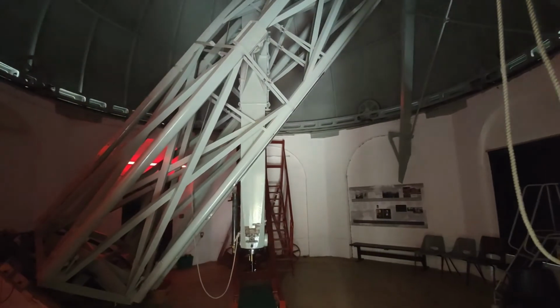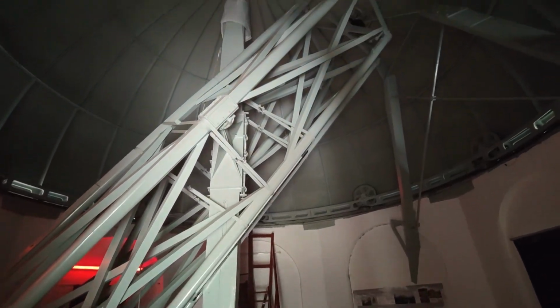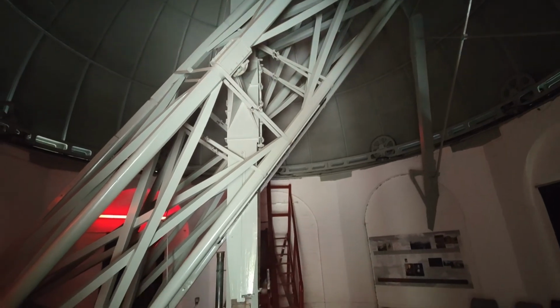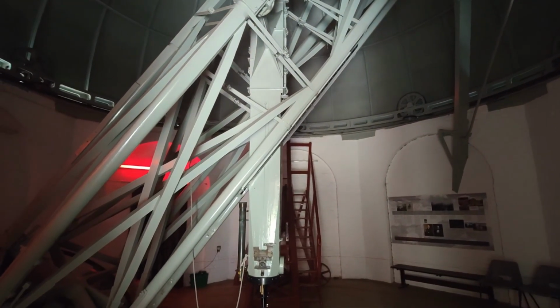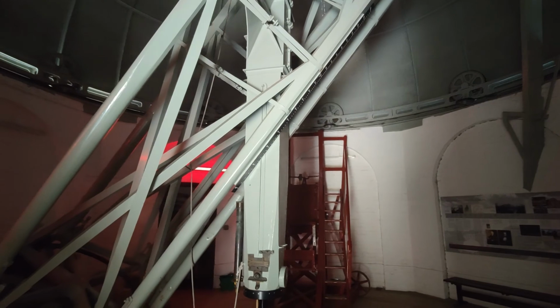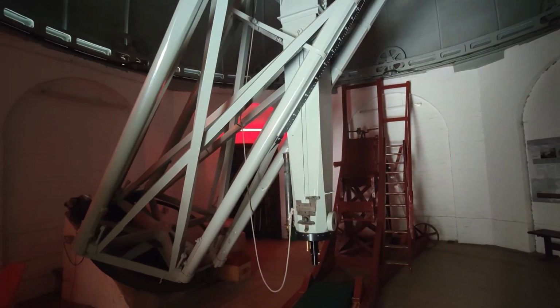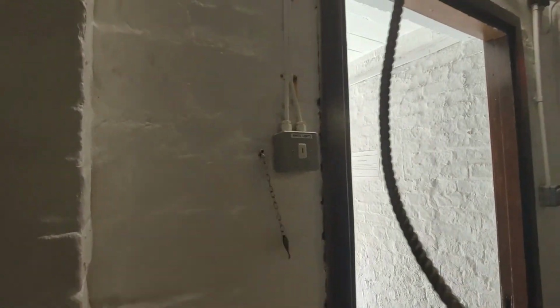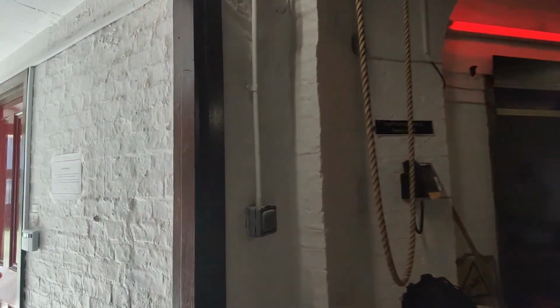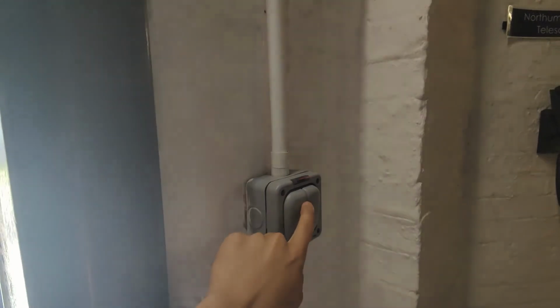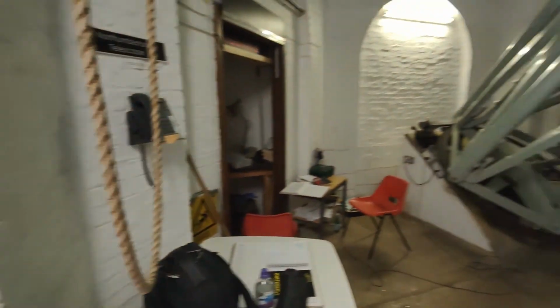Right, ladies and gentlemen, this is the historical Northumberland Telescope. 12-inch in diameter and 6 meters in focal length, which gives us an F ratio of 20. Now let's turn on the light here. This switch is for white light, which is probably not something we would want to use in an observation session. And these two switches are for red lights, which is what we want to use.